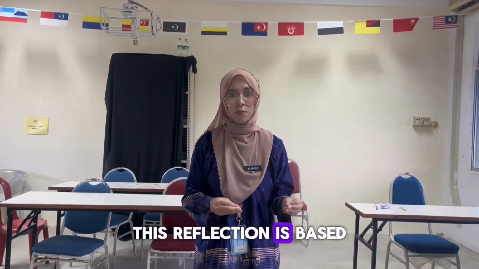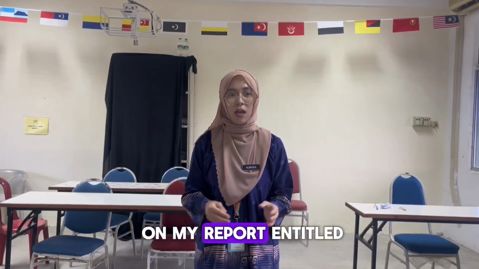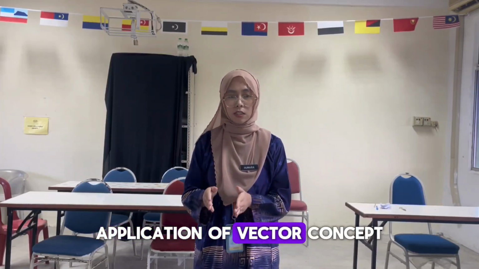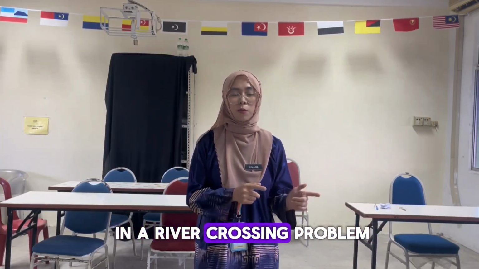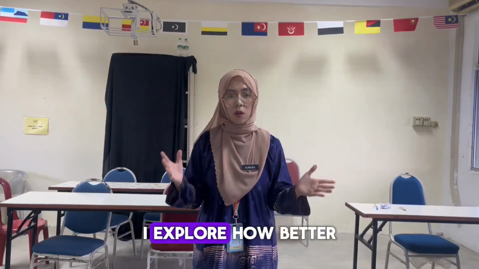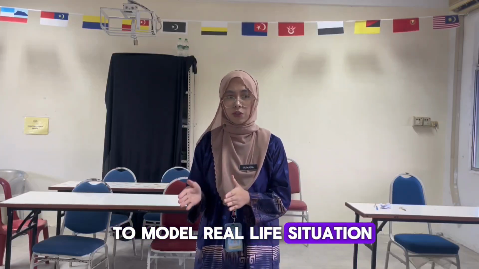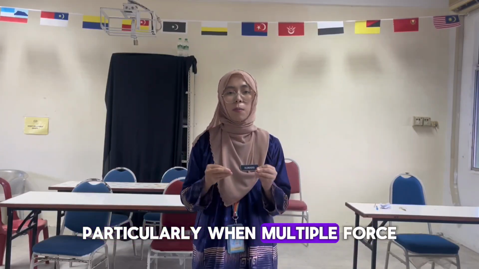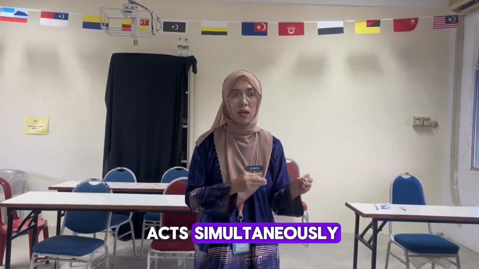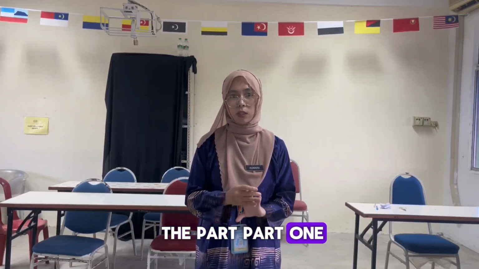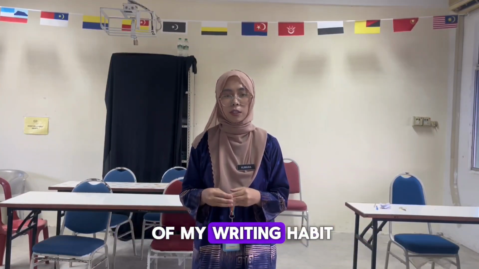This reflection is based on my report entitled Application of Vector Concept in a River Crossing Problem with Current and Wind. Through the assignment, I explored how vector quantities can be applied to model real-life situations, particularly when multiple forces act simultaneously and affect displacement. Let's move on to part 1, which is the personal strength of my writing PB.